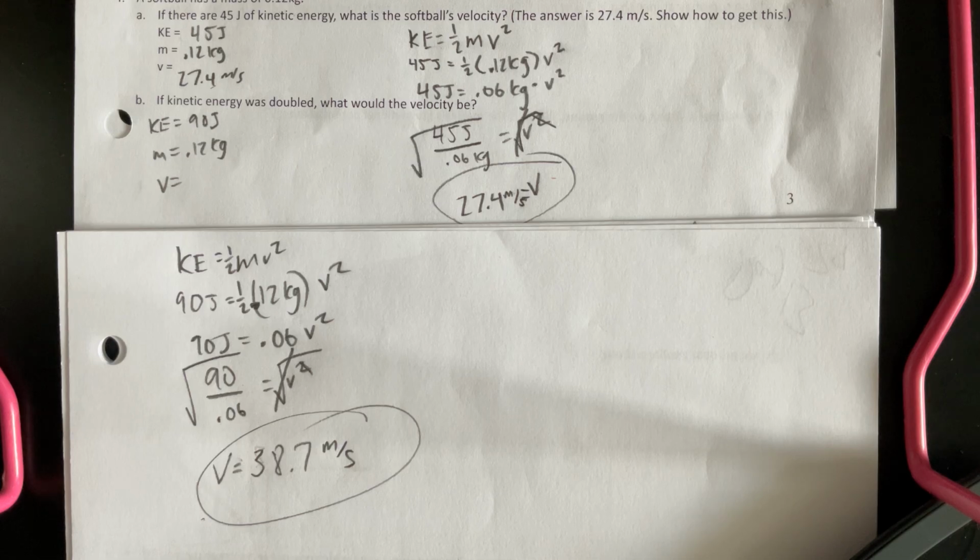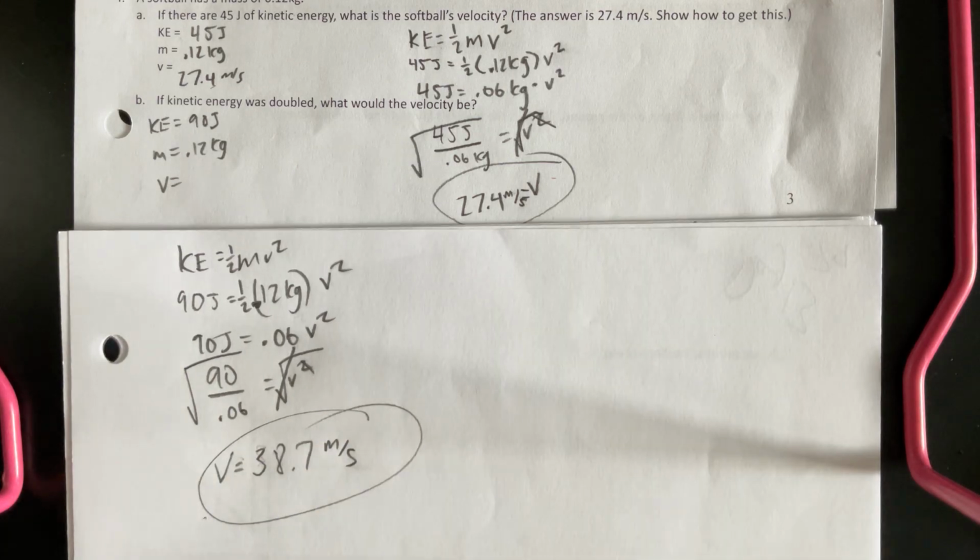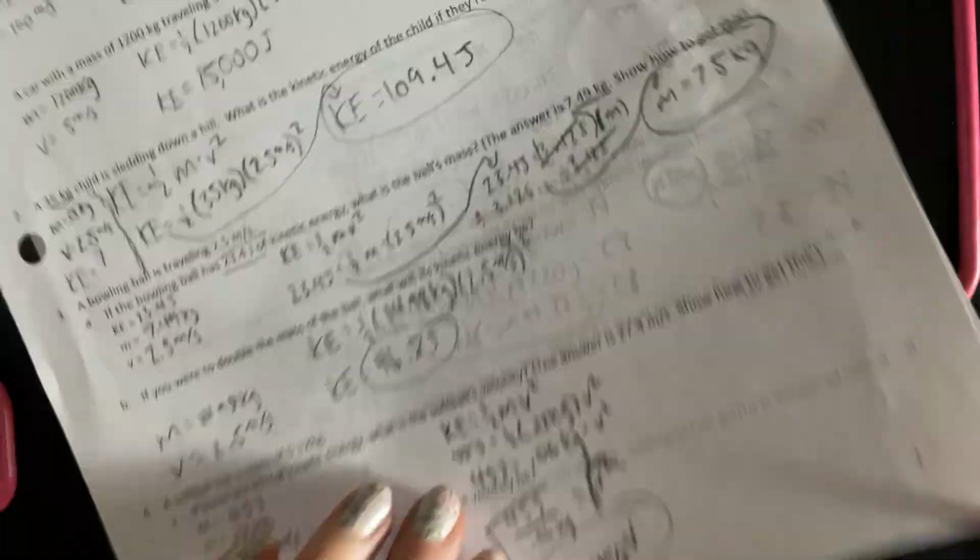Pack up alarm. That's the pack up alarm. Finally! Okay. I had 2 on the other side I hadn't done yet. Okay, so I'll add this video.